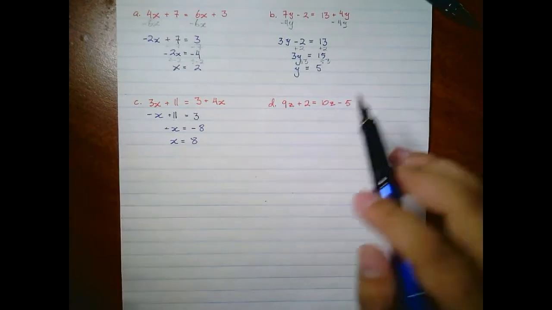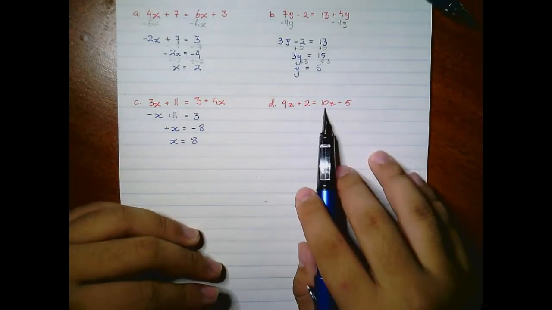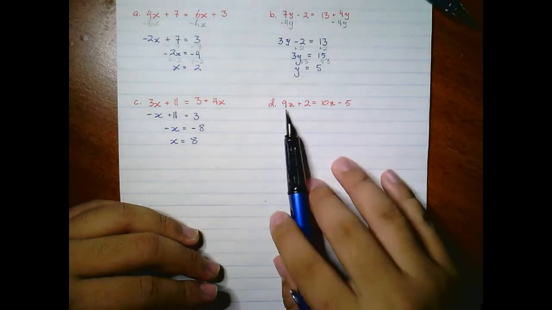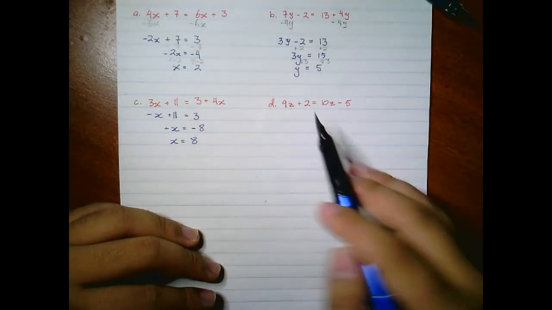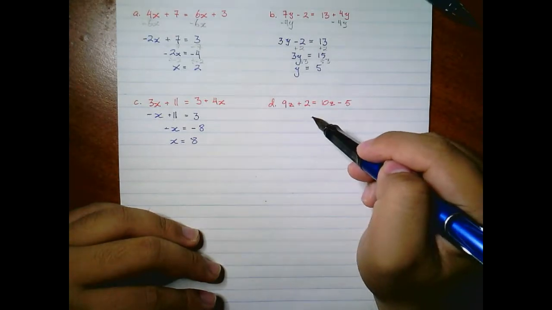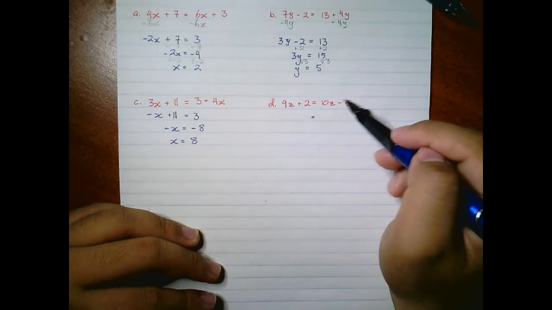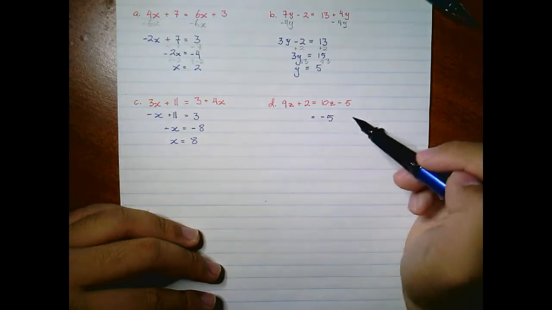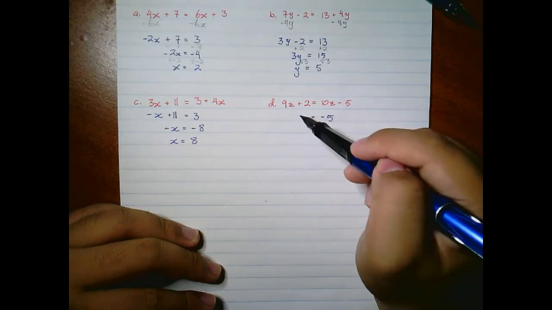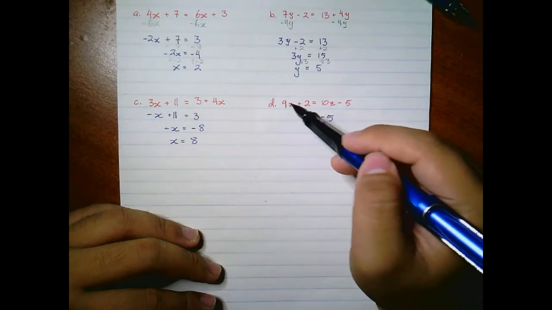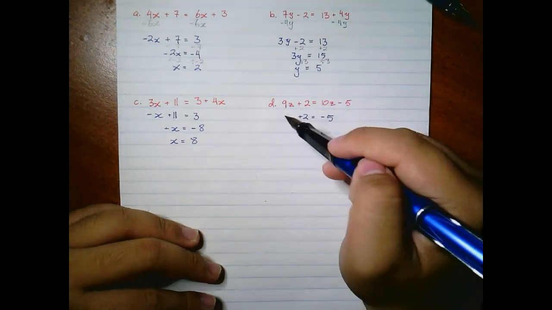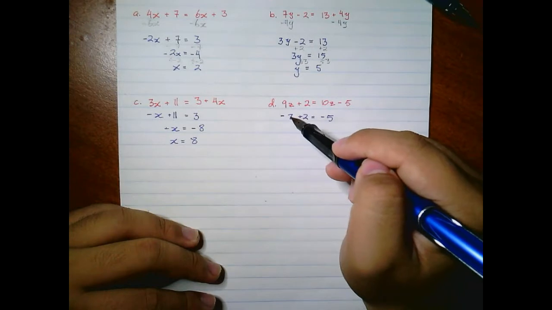One last one here. I'm going to subtract 10z first on both sides. So this will give me, well, this equal sign stays where it is. This minus 5 is on the right hand side on its own now. This plus 2 stays where it is. This 9z minus 10z, well, that's minus z.